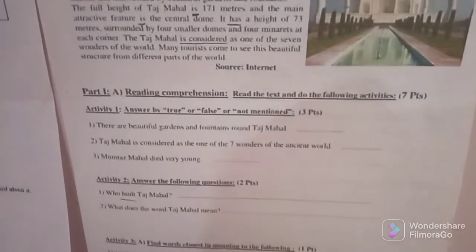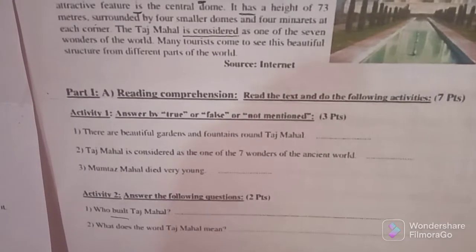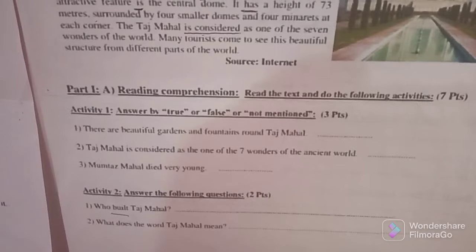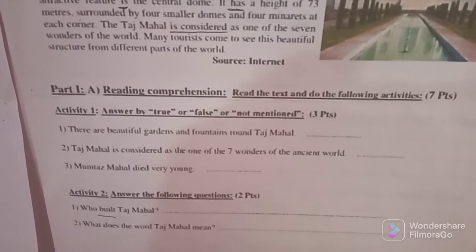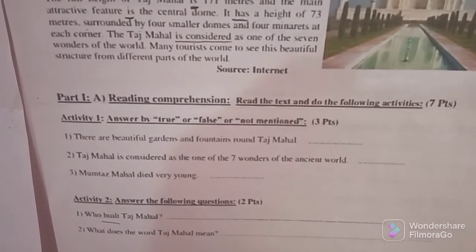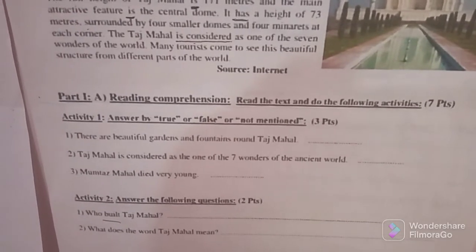We move to the questions. We shall read, take a moment, then we shall answer together. Activity number 1, answer by true, false or not mentioned. True, false, not mentioned in the text. First one, there are beautiful gardens and fountains around Taj Mahal. Second, Taj Mahal is considered as one of the 7 wonders of the ancient world.